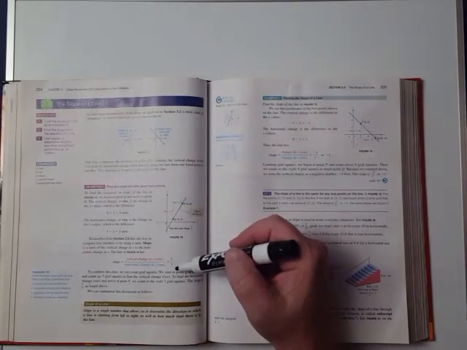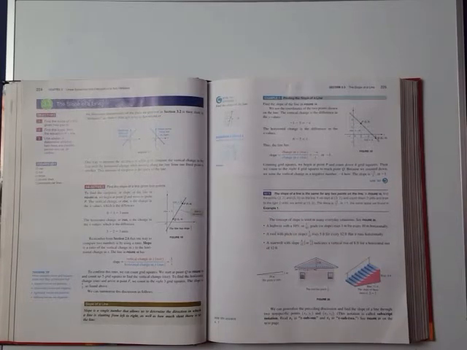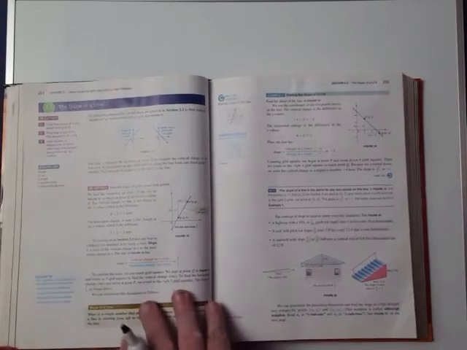It is the rise over the run. In the brown box at the bottom of this page, it says the slope is a single number that allows us to determine the direction in which a line is slanting from left to right, as well as how much slant there is to that line. And this can all be determined from the rise over the run.